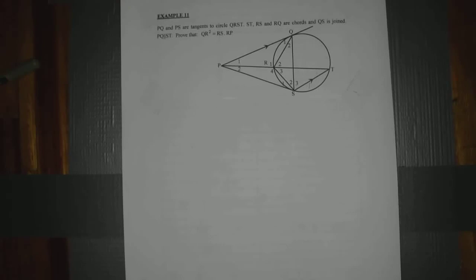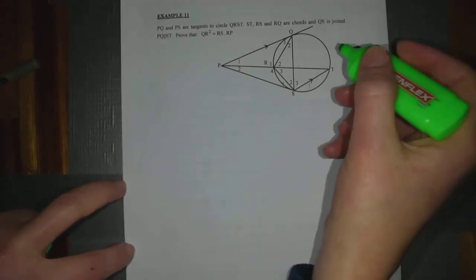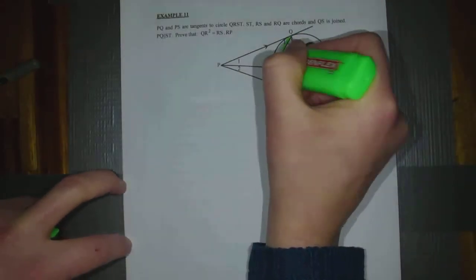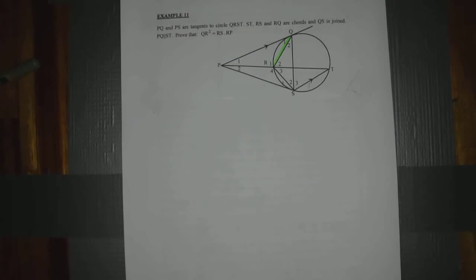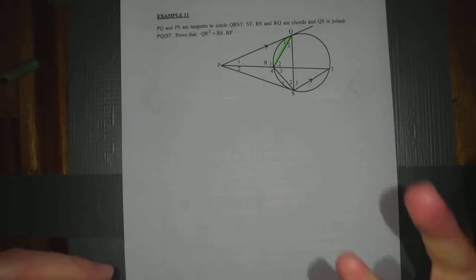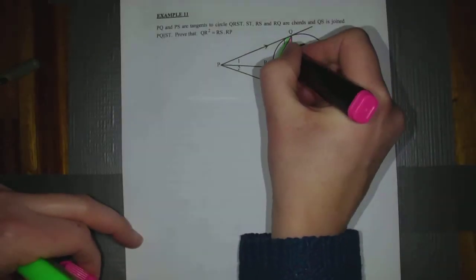So we again grab our highlighter. QR is listed twice because it's squared. So you have to highlight QR in one color and then immediately in another color. The moment there's something squared, you highlight the same one twice but in two different colors, because we need it in both of the two triangles. Got it? Then they say RS.